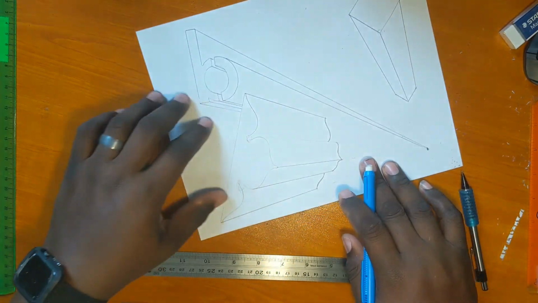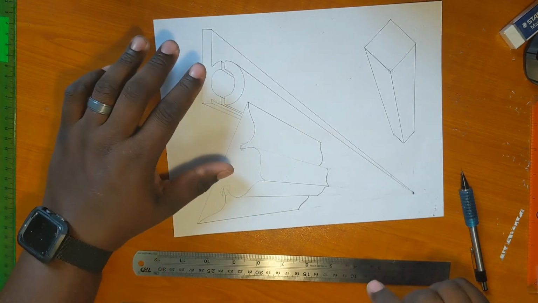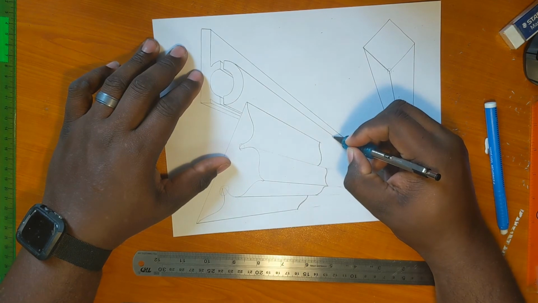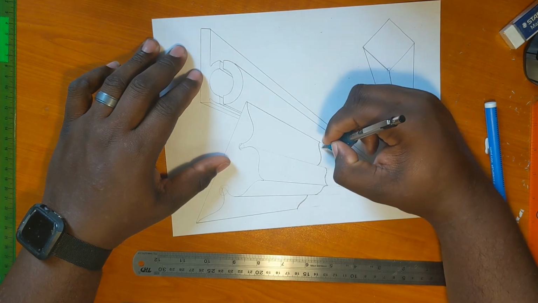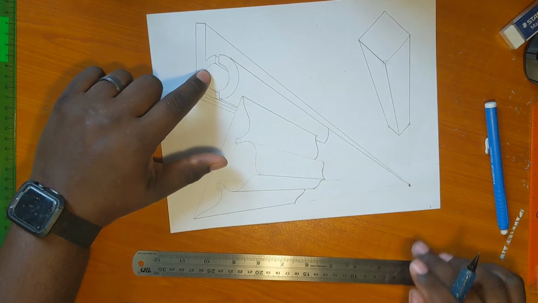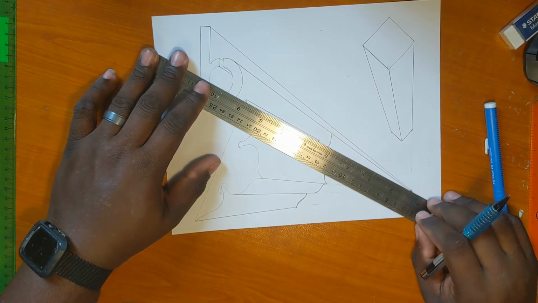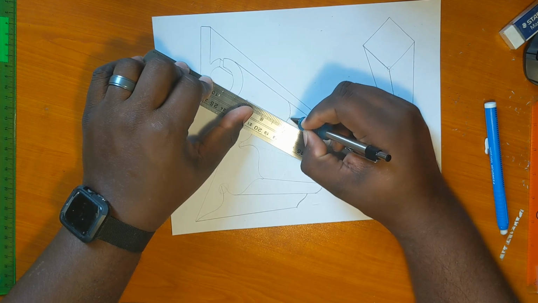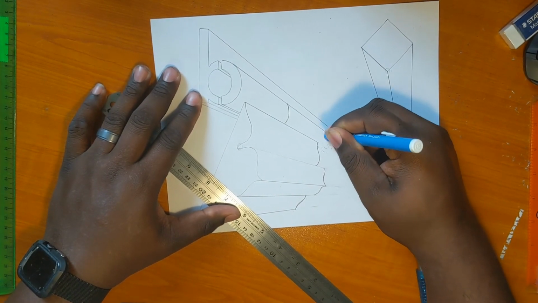Now, you will have objects that sit further away from the vanishing point than other objects. What you want to be careful of is you don't want this footprint to be lower than this one. Because if I draw this footprint lower than this one, it will appear that this object is floating in the air. So if this object sits further away from the vanishing point than this one, then the footprint has to sit higher than this one. That way, it does not appear to be floating in the air.